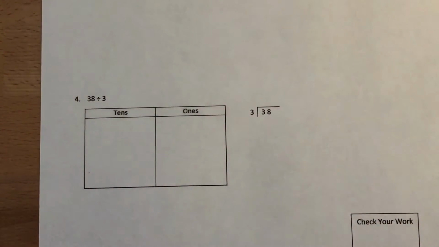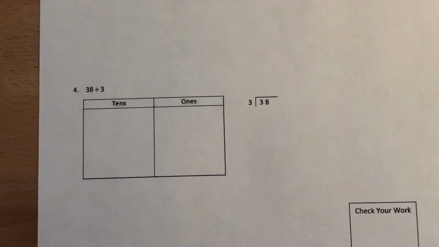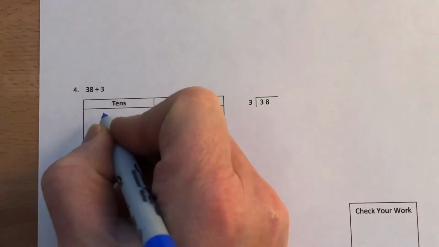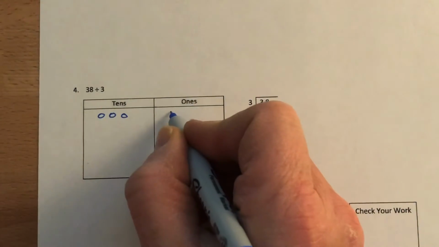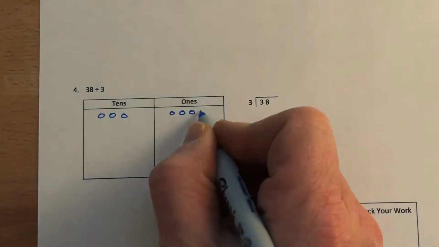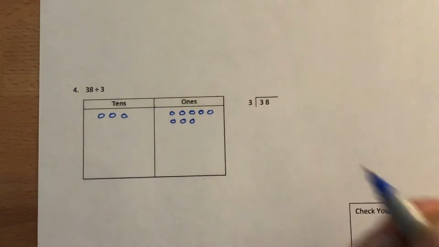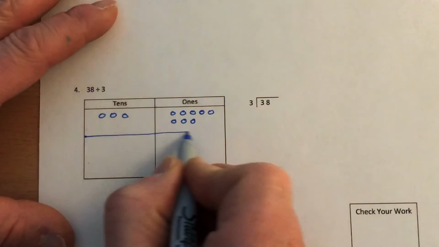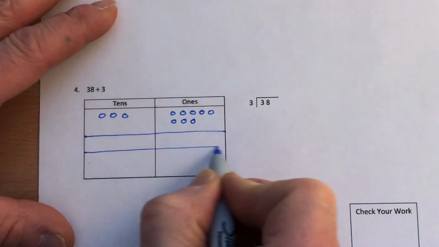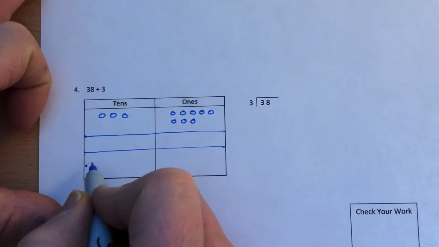Okay, so I'm going to try to do this one a little bit better than I did the last one. Okay, so I got 38. So let's show that here. 3 tens. 1, 2, 3. 8 ones. 1, 2, 3, 4, 5, 6, 7, 8. Right? And again, dividing it into 3 groups. So I'm going to make 3 groups down here. Okay, so 1, 2.